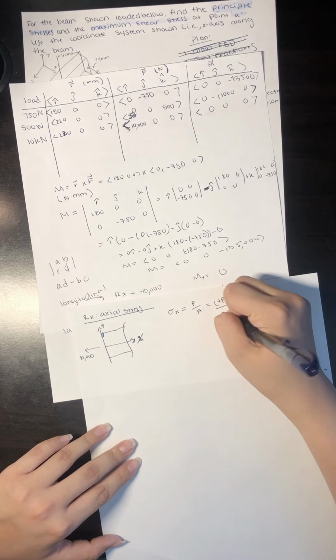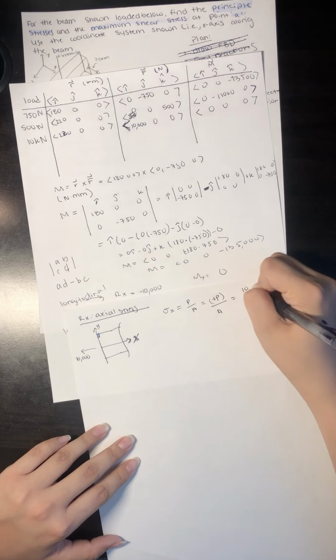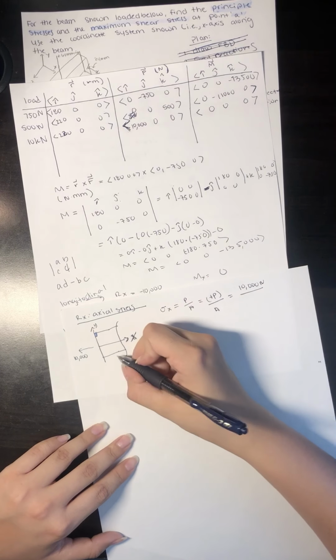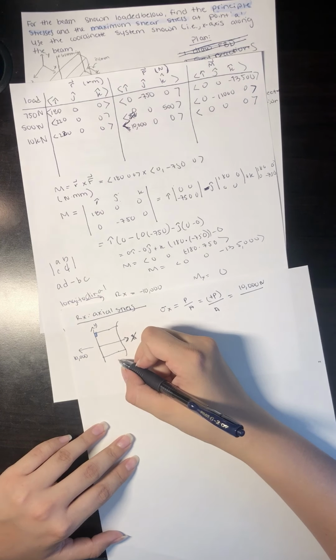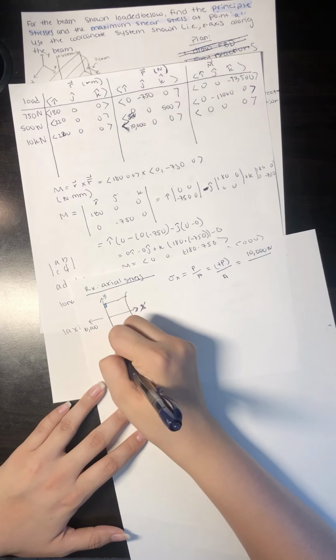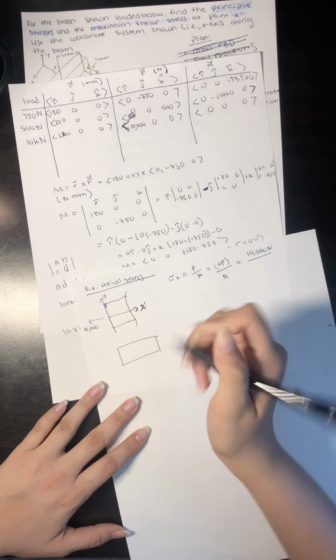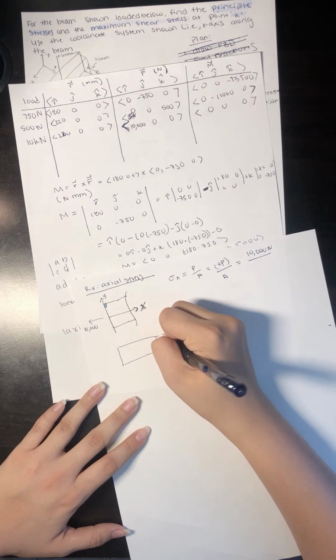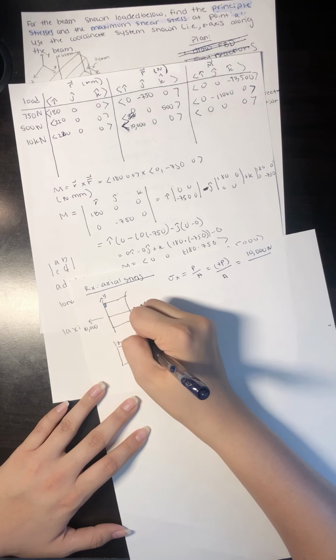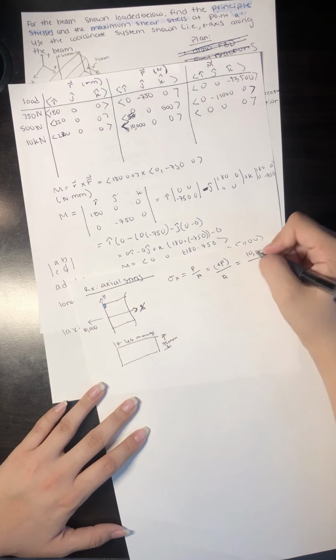Positive P over A. So we know that this is 10,000 newtons over, and then our area is actually going to be our area from our end view. So here you go. In our end view, we know that this is 32 millimeters, 60 millimeters. Right, so this is base times height.